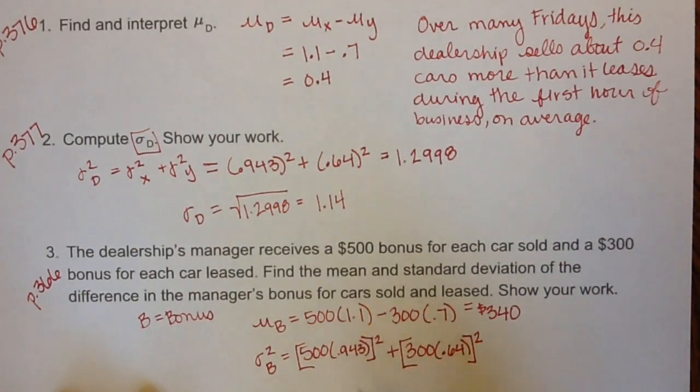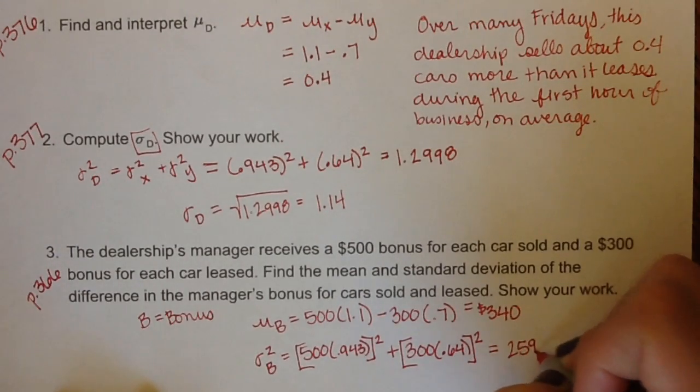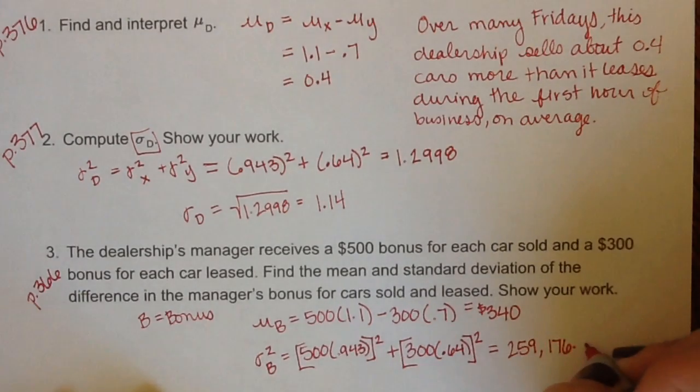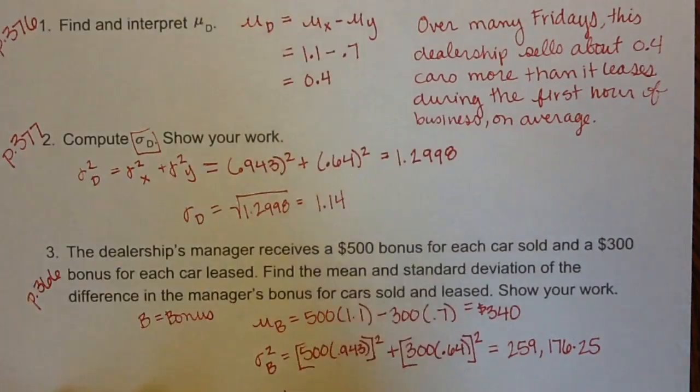So essentially you're squaring 500 and squaring 0.943, squaring 300 and squaring 0.64. And that all multiplied and worked out together is going to give you 259,176.25 for our variance.